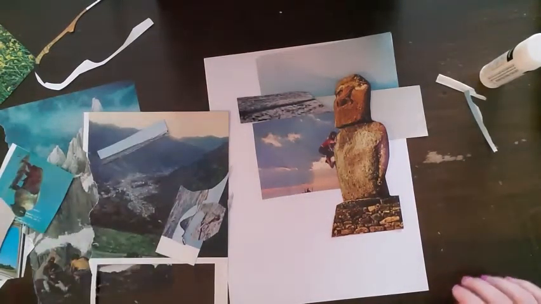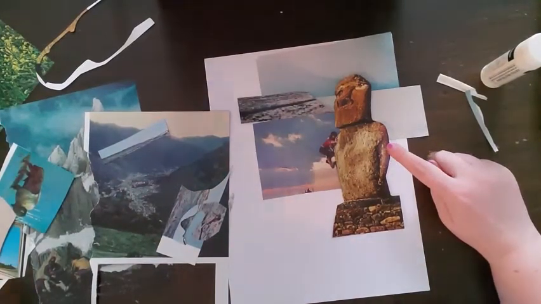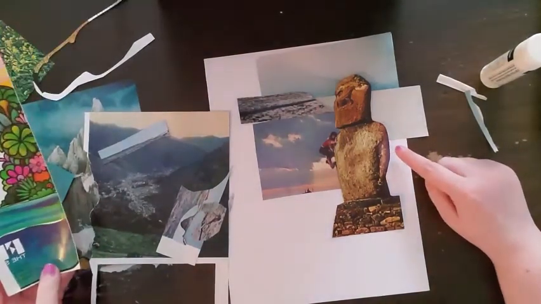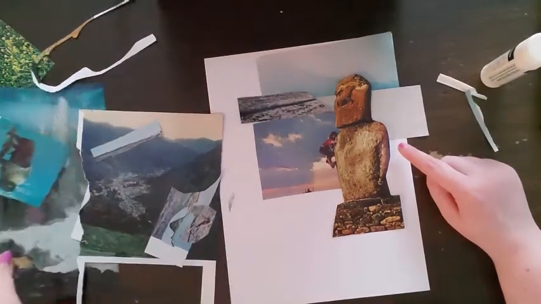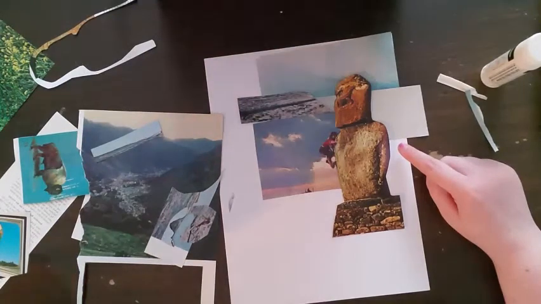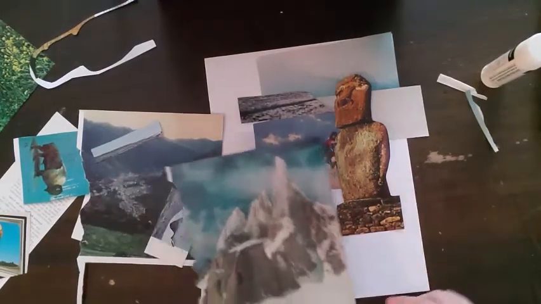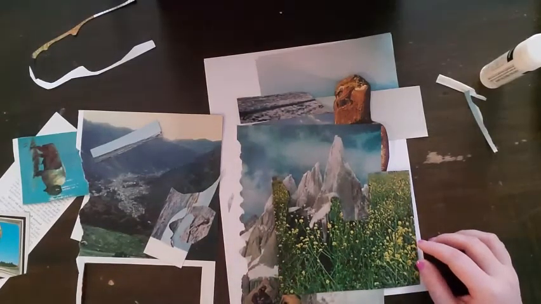So I have my background. This guy is pretty much my focal point right now. He's my main, the main thing you're gonna look at when you're looking at this piece. And then I'm going to come in and add some of these mountains to fill in this area. And then I really liked, I started to cut out these flowers. I think I might bring those flowers on top of that and start layering.